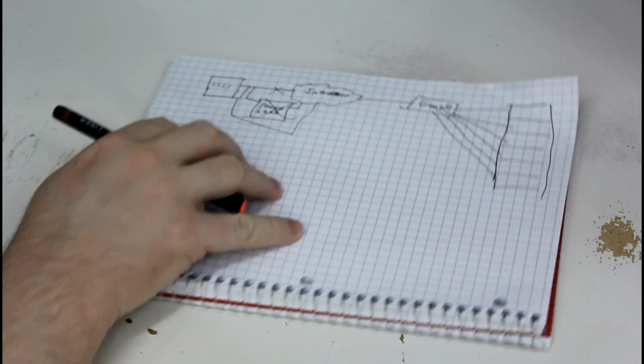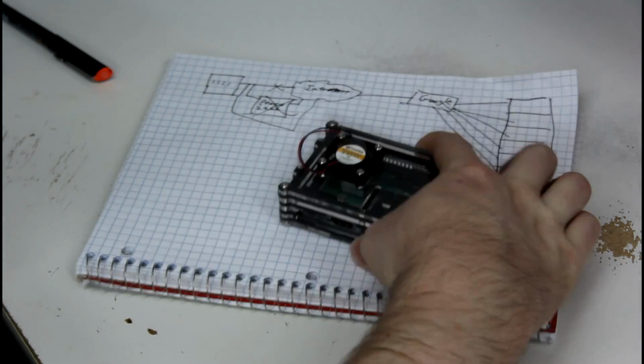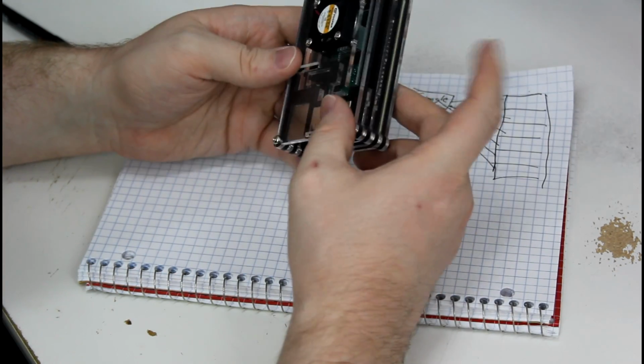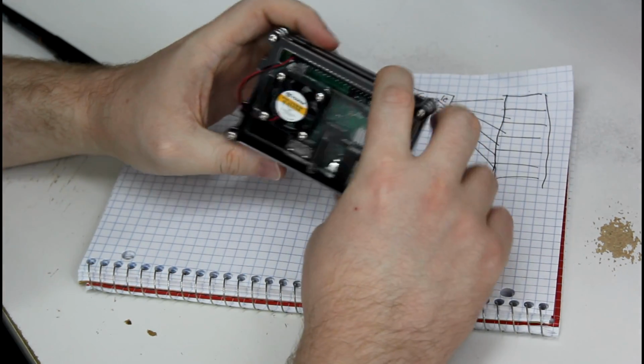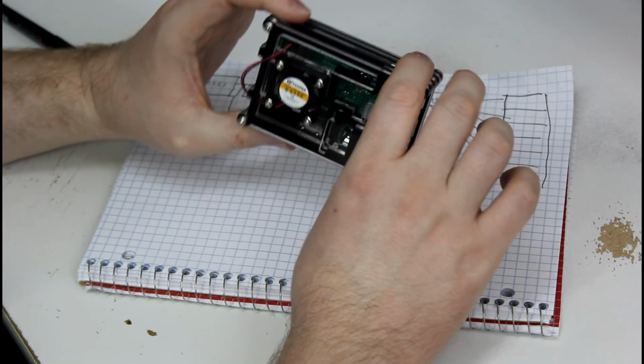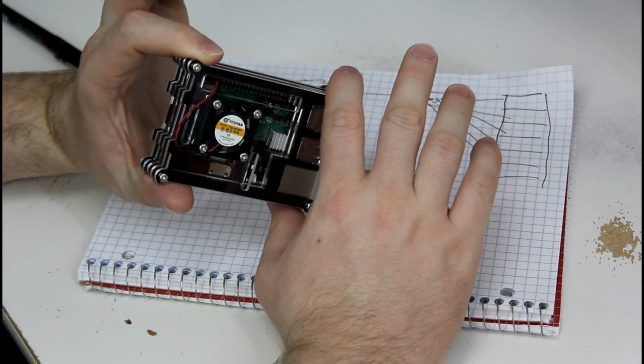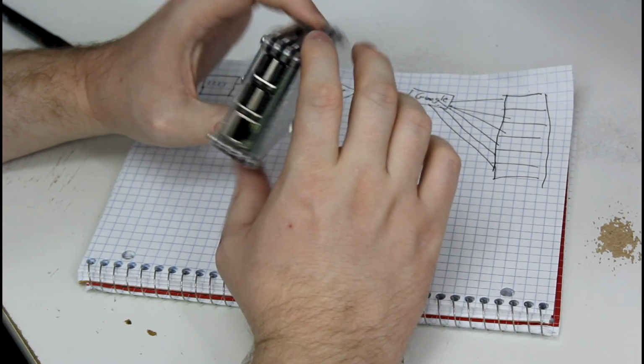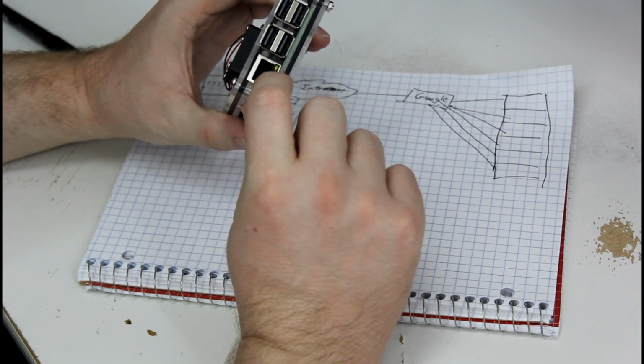So what are you going to need for this project? A Raspberry Pi will do just fine. This is a Model 3. I would suggest at least a Model 2 just because multi-core processors are going to be a little bit more responsive. And you probably don't want a Zero as well.